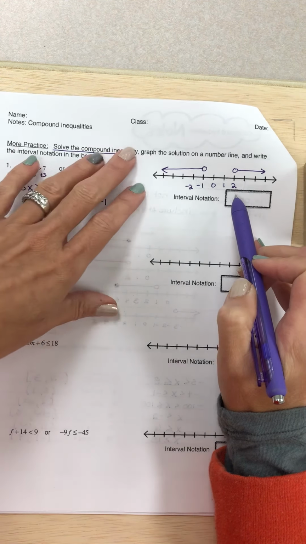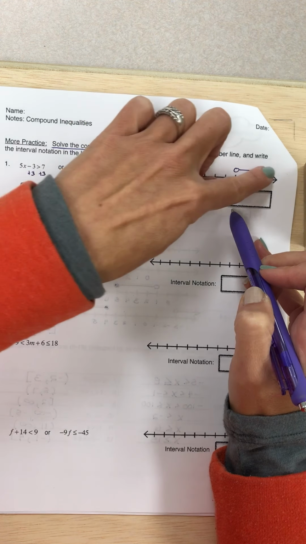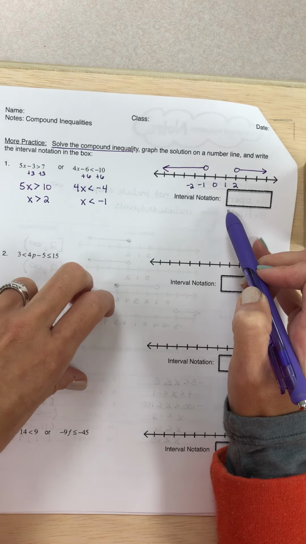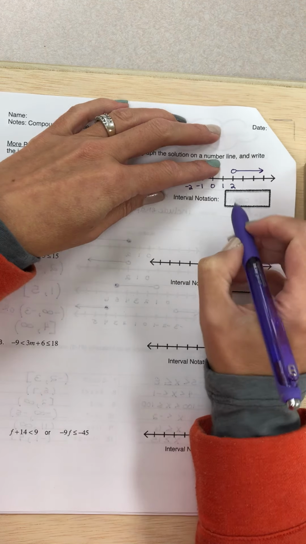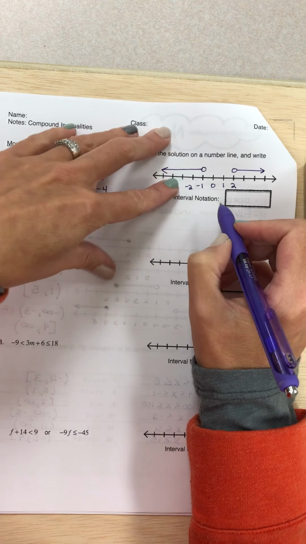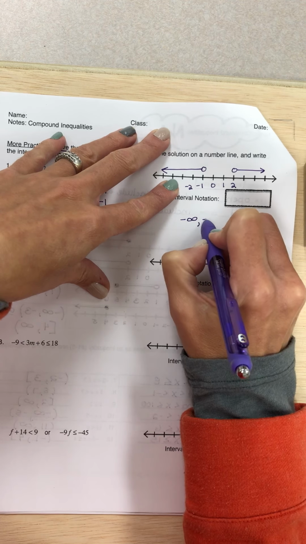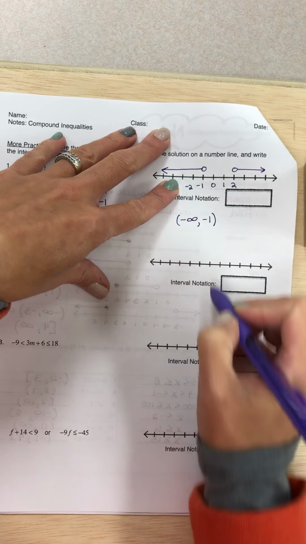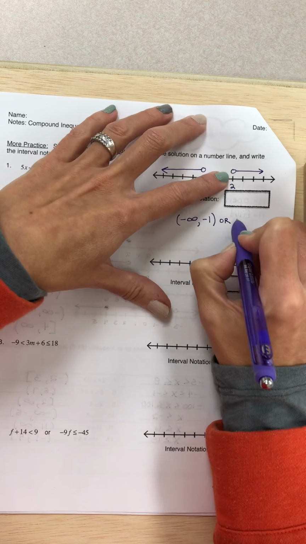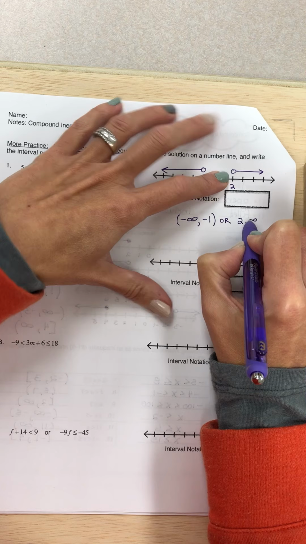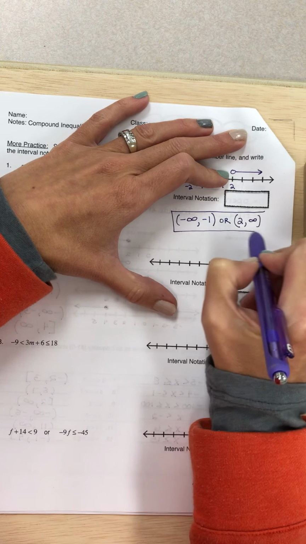So for my interval notation, because this could work or this could work, I'm actually going to have two interval notations. I can't smush them into one. I'm going to write this down here because I can't fit it into the box. So this left one, I'm going to have negative infinity up until -1. So all of those will work. Or I could have 2 up to positive infinity. Any of those will work. So this is my interval notation.